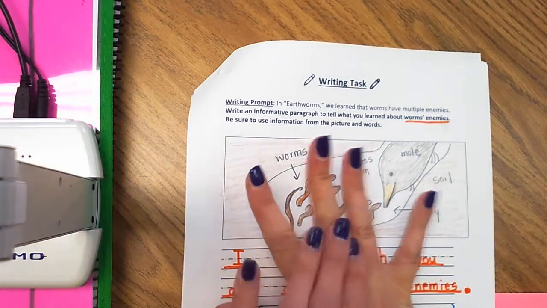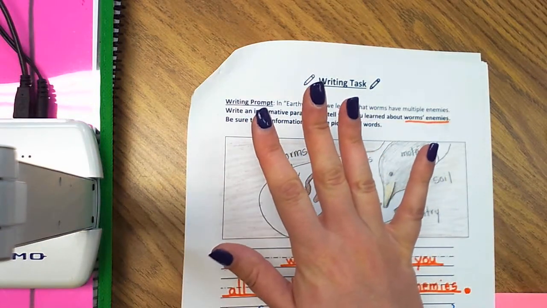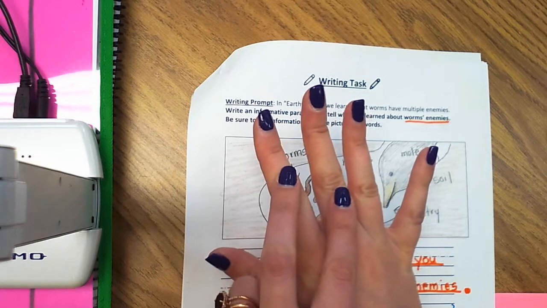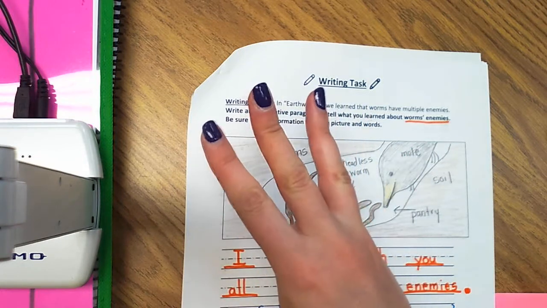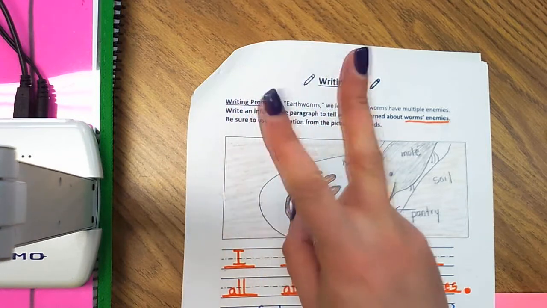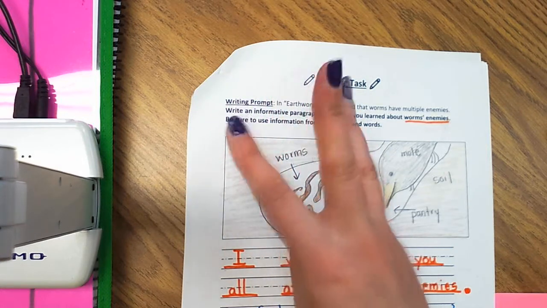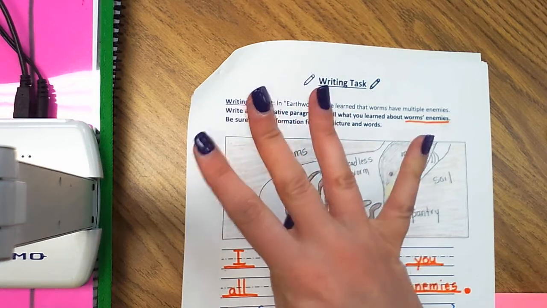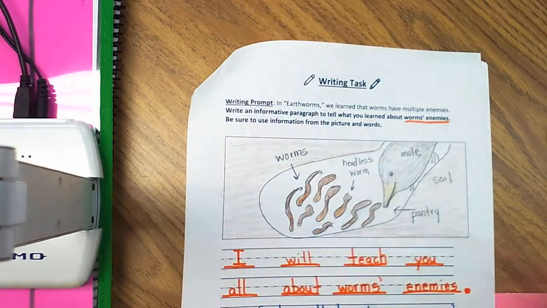But then I've got these three middle fingers, and these are like my teaching sentences. I can write, I'm going to do 2 facts. You could write 3 facts or 3 teaching sentences. It's really up to you. I would say you should do at least 2 facts about worms' enemies. So we're going to work on these 2 or 3 facts today, and that's going to get us ready for our closing sentence or our last sentence tomorrow.